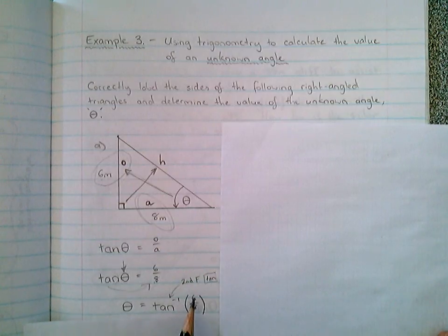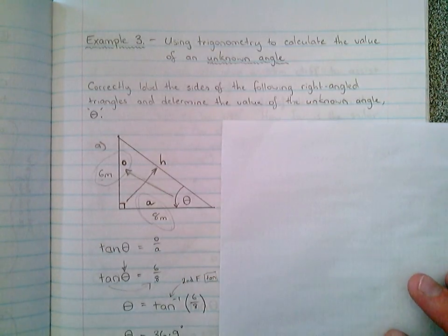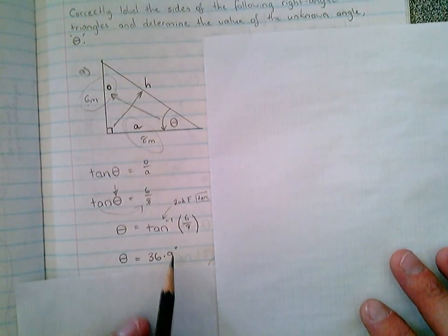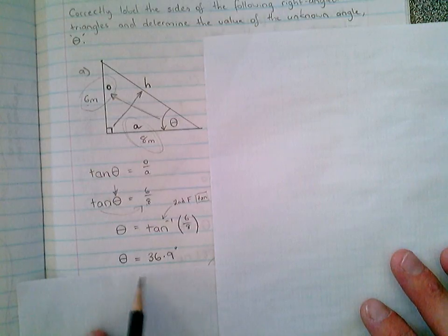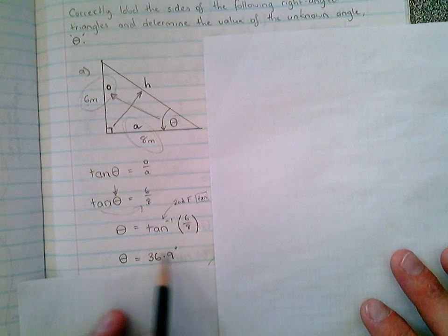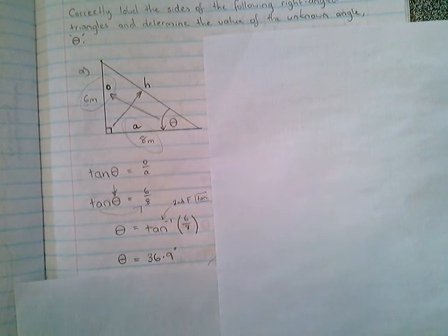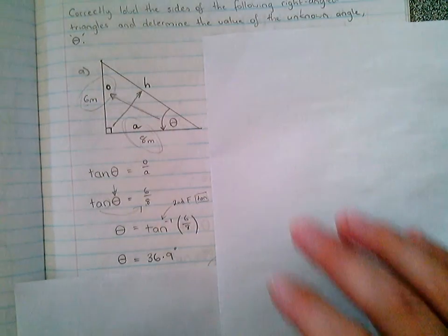Insert a bracket, 6 divided by 8, close bracket, equals, on a calculator, 36.9 degrees, should your calculator be set correctly to degrees. Okay, if it's not giving you this result, chances are your calculator is set to radians and it needs to be changed. Let's move on to question B.